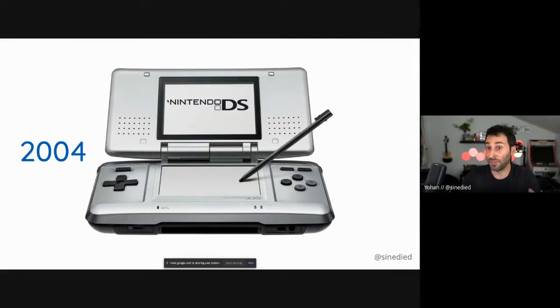What I find interesting in this particular device is that a lot of UI and UX paradigms that we are now trying to reinvent today with our modern foldable and dual screen devices were actually experimented with many years ago on this gaming device.